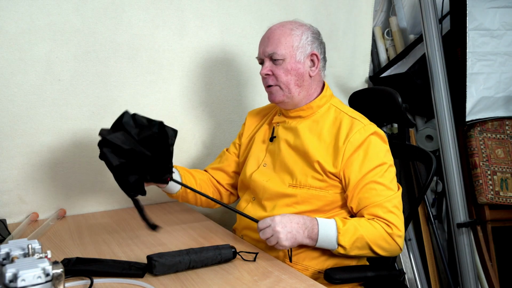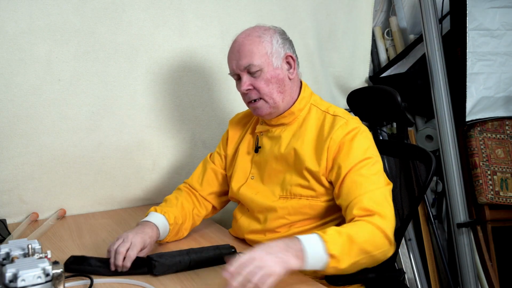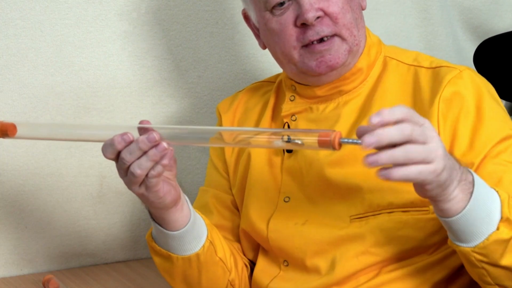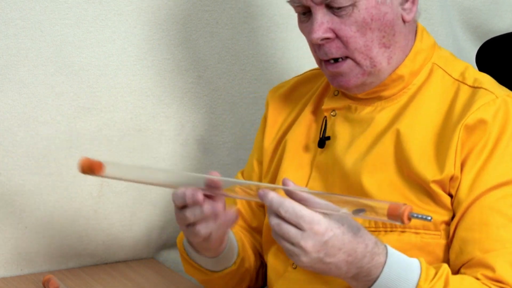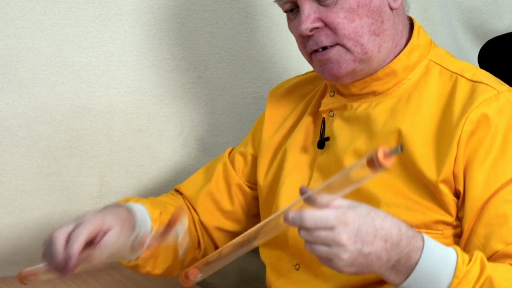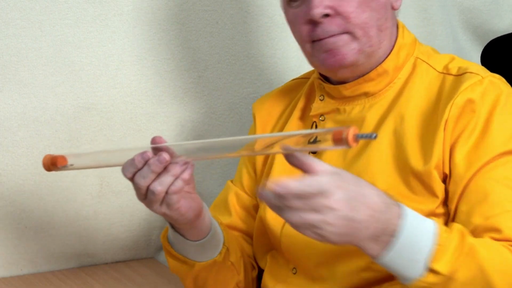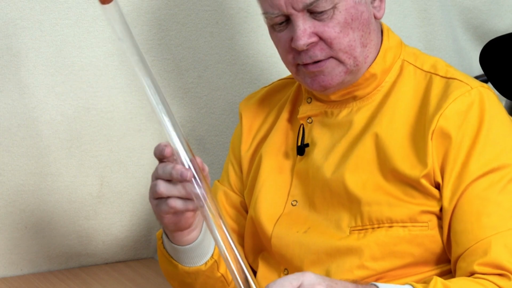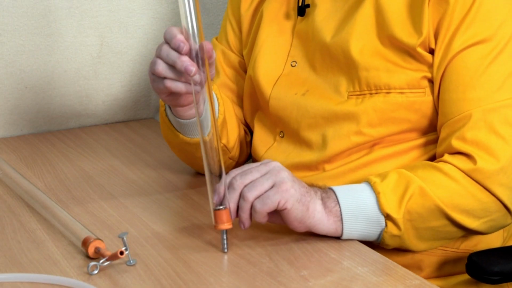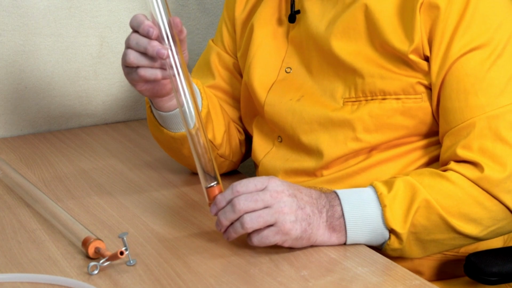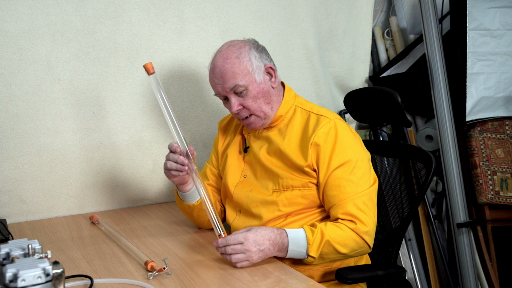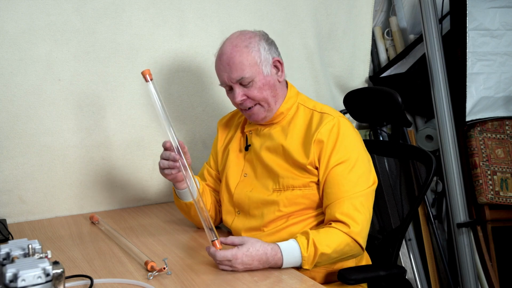Now in the lab we often do an experiment like this, and it's called the guinea and feather experiment. There is a tube, and I've got two here. They're identical in all but one respect. In both of these I've got not a guinea and a feather, but a coin, a 5p coin, because I can't actually afford to buy a guinea.